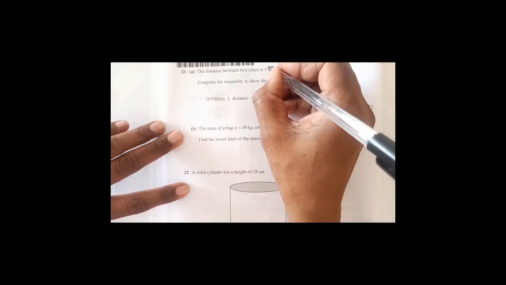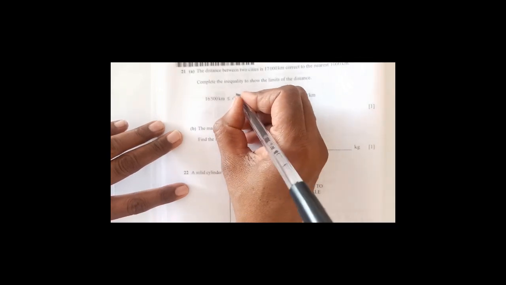Now next, question number 21. The distance between two cities is 17,000 kilometers, correct to the nearest 1000 kilometers. Complete the inequality. So you see, this is the upper bound or lower bound. Here we got this one from the distance, 17,000. So when you subtract 500, you get this. Now we will add 500. So 17,500, half of the 1000 kilometers, right?